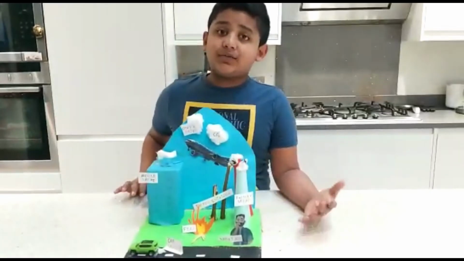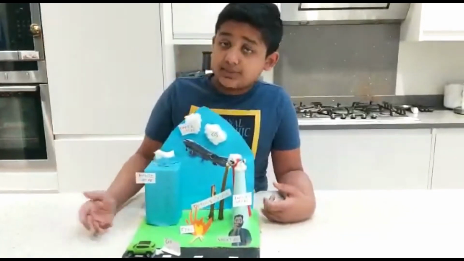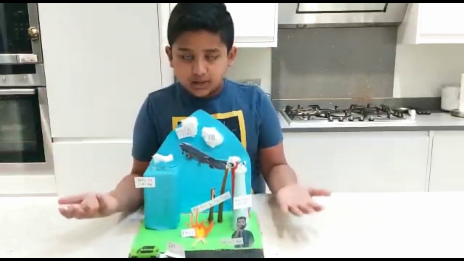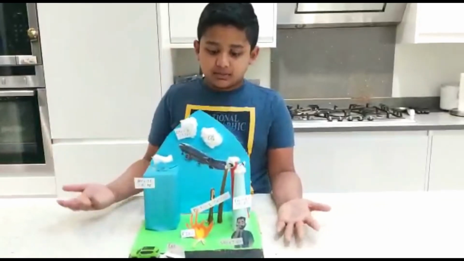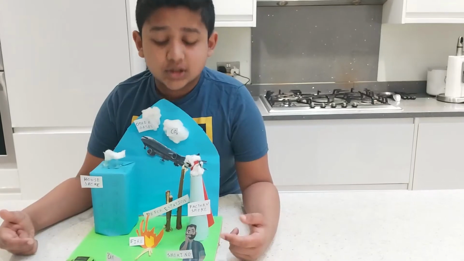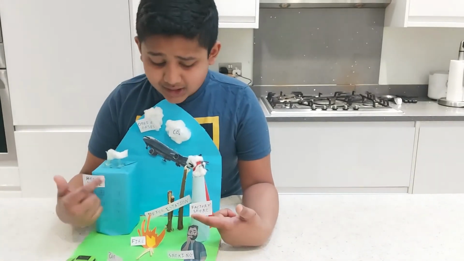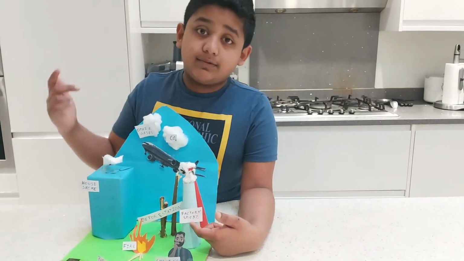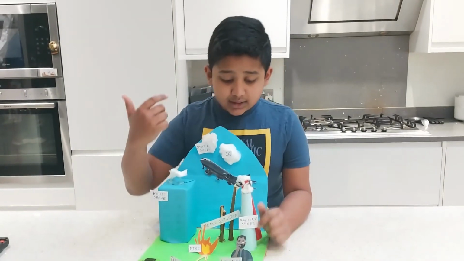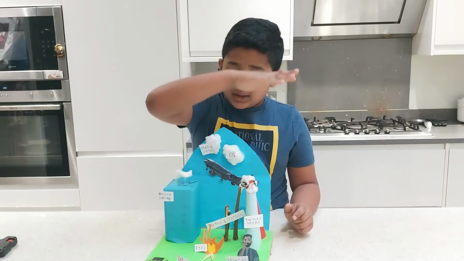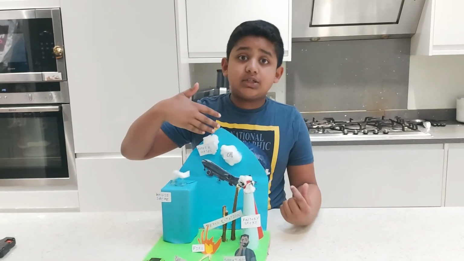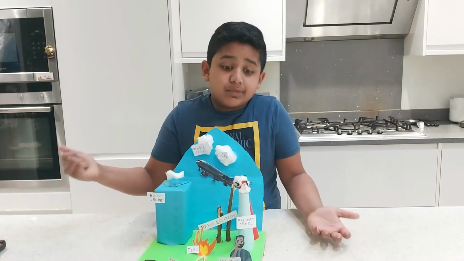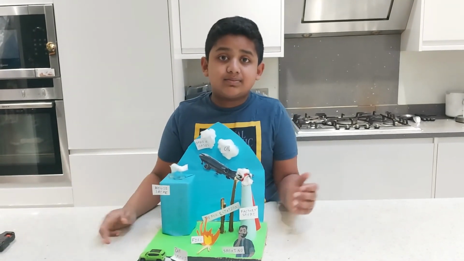Then it will be good for the environment, and it will also be good for the roads and everything. Don't misuse fire, and don't burn plastic because it's really, really harmful to our environment. And don't forget to stop cutting trees. They're bad for us because they give us oxygen, and what are we gonna do without them? So don't cut trees as well.